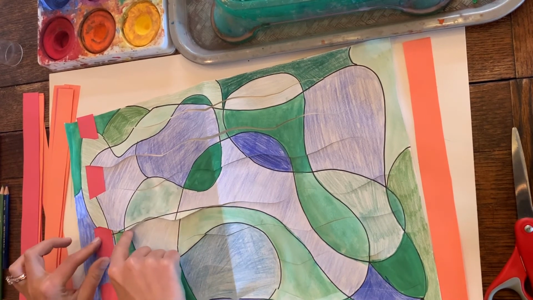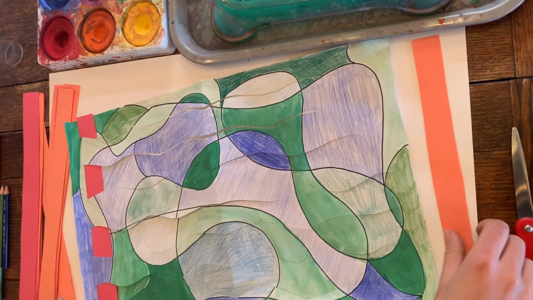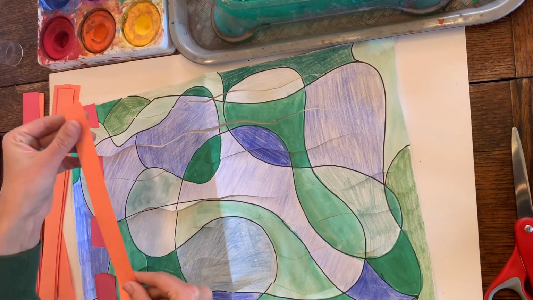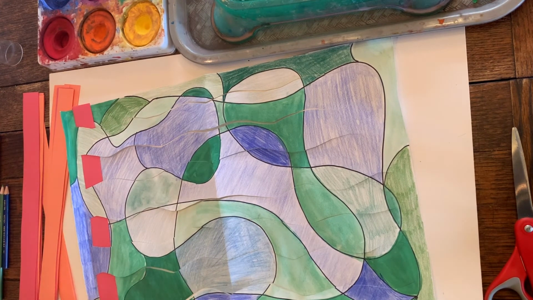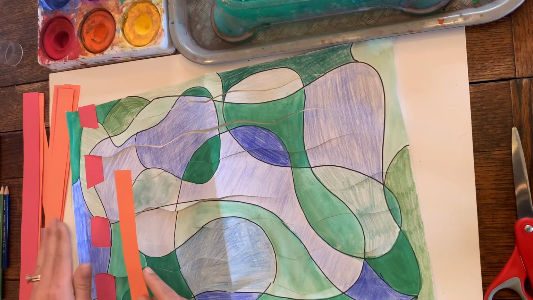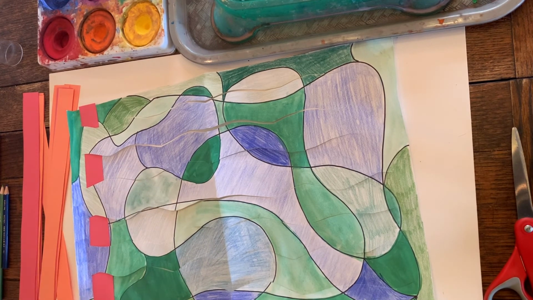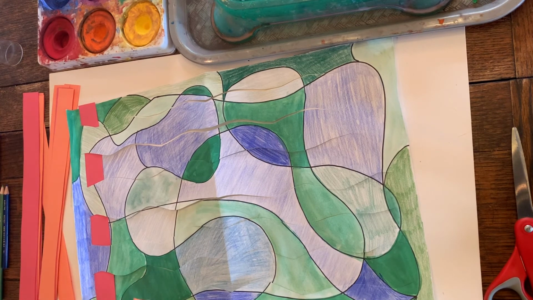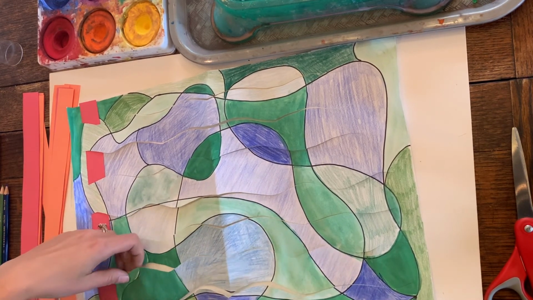Now, for the next strip, we are not going to start the same way that we did the other one. So because we started by going under, we're going to want to now start by going over. So I'm going to take my strip of paper and I'm going to start the opposite way that I did my first strip. So instead of starting under, I'm going to start over, and then I'm going to go under the next strip.